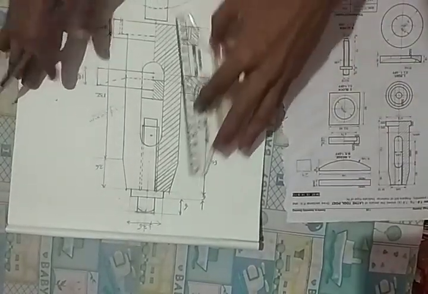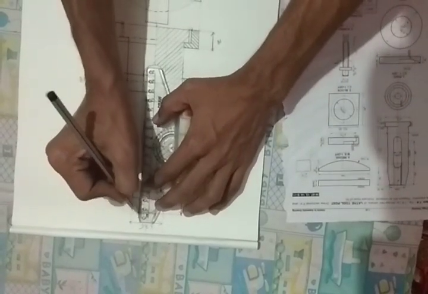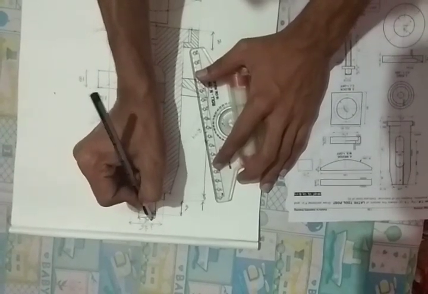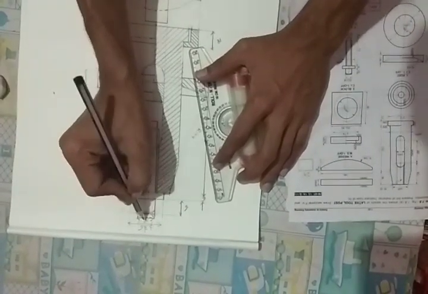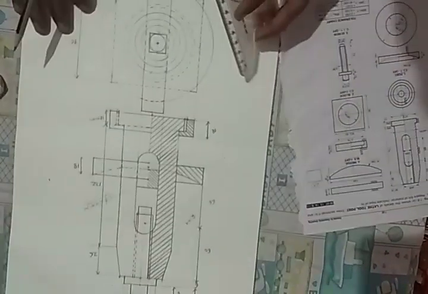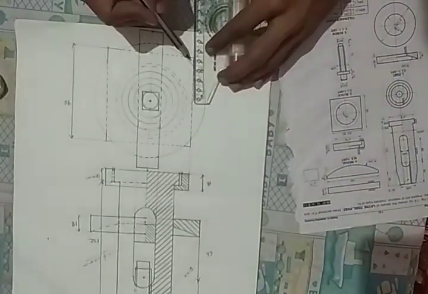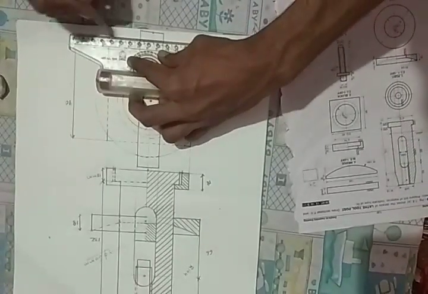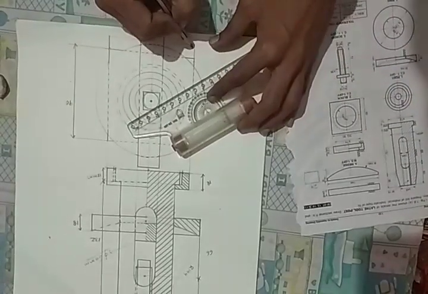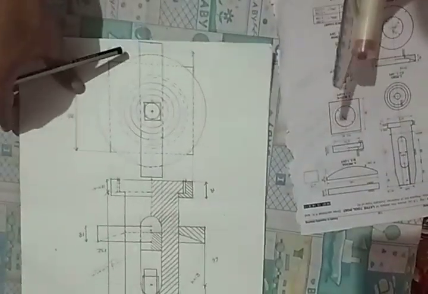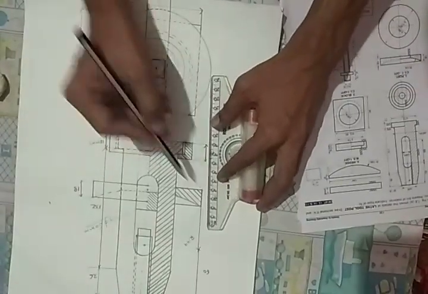Now we can give some dimensions. The dimensions which were left out we can give. Now this side is equal to 18. This dimension, the side of this square, was 18 mm. Now the side of the square was 90 mm. We will give the dimension again. We will draw a light line. So this dimension was 90 mm.